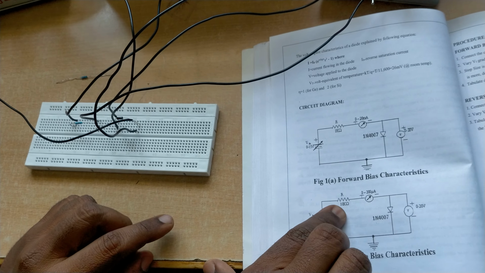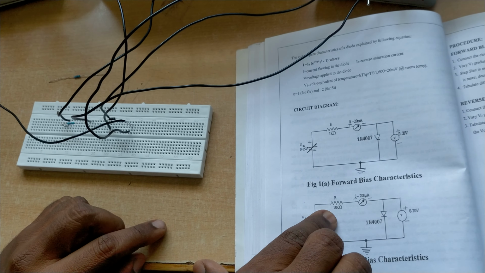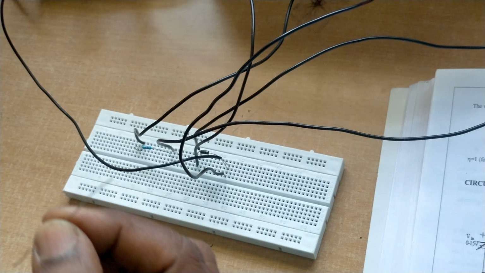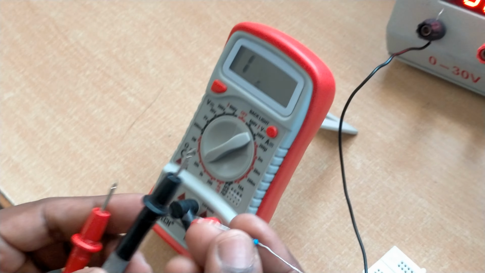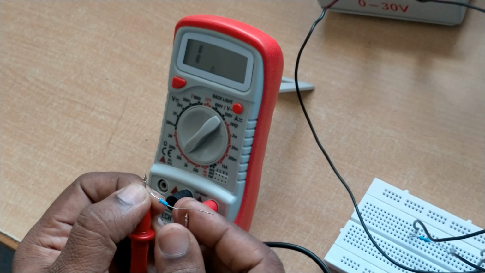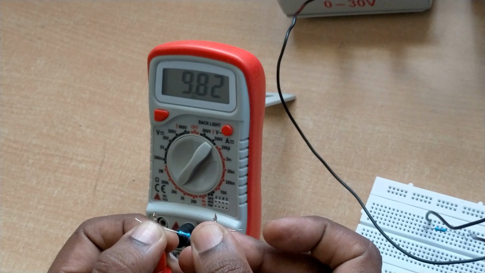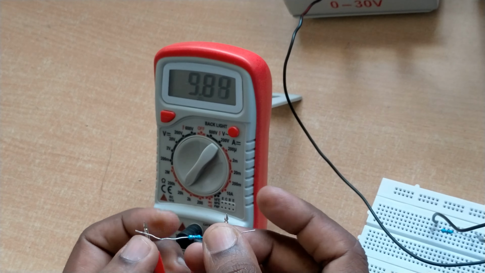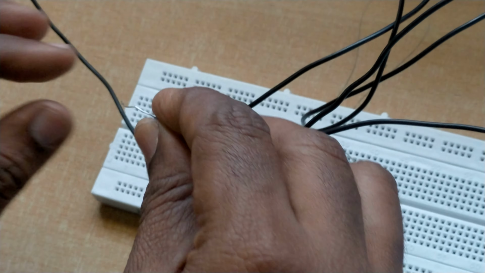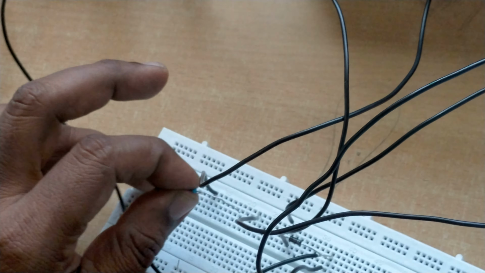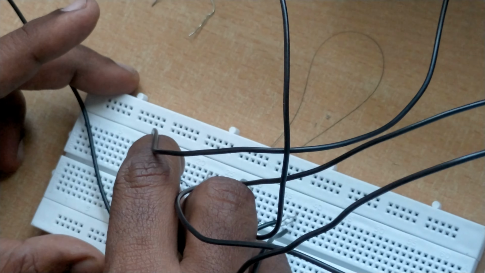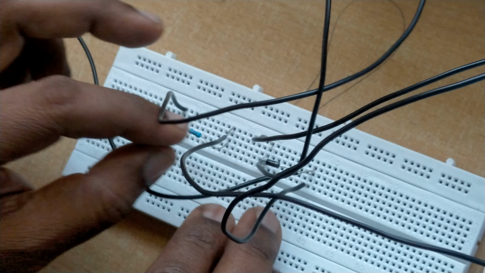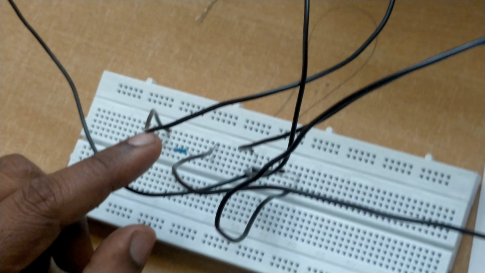Next, replace the 1 kilo ohm resistance with a 10 kilo ohm resistance. We will check whether it is a 10 kilo ohm resistance or not. Yes, it shows 9.8, almost 10 kilo ohm. As we have the tolerance, it shows a slight difference. So taking off this resistance and putting the 10 kilo ohm resistance instead of 1 kilo ohm. Now I have changed the resistance value also.